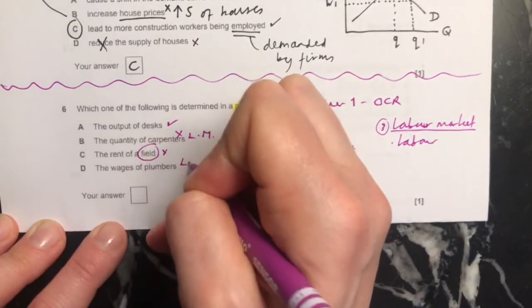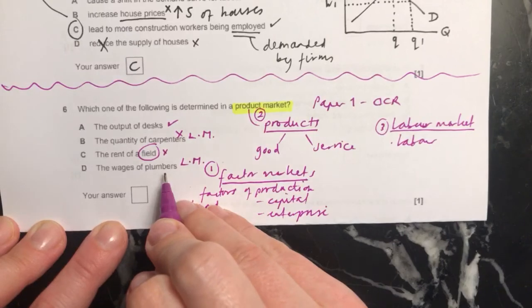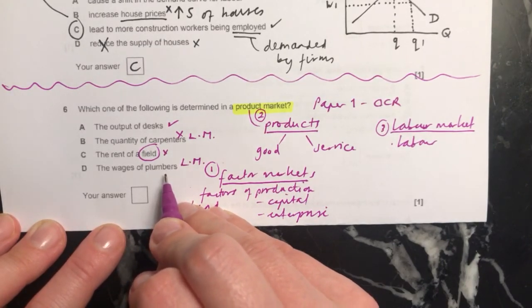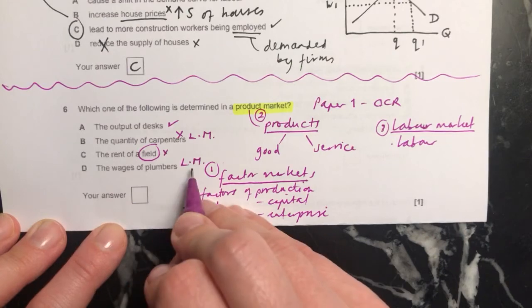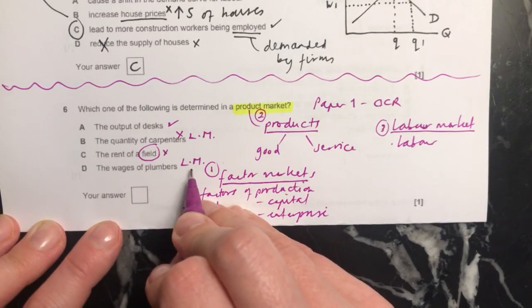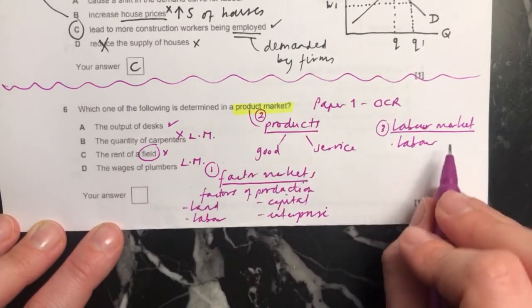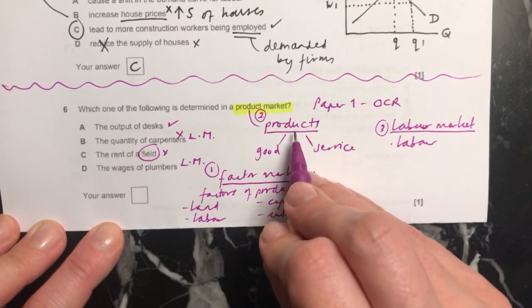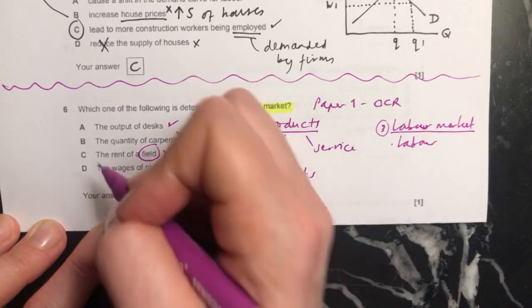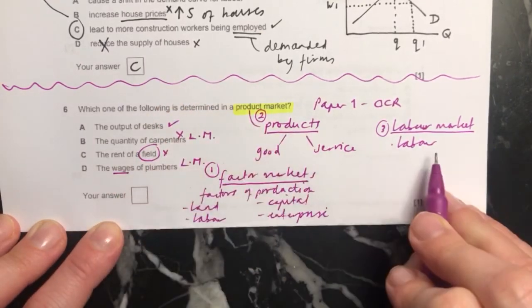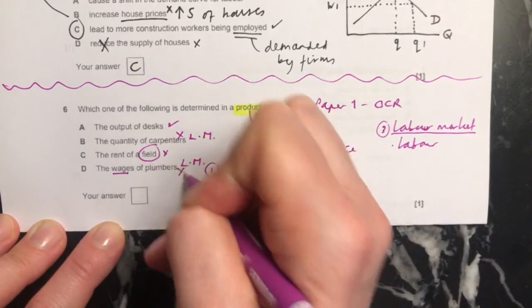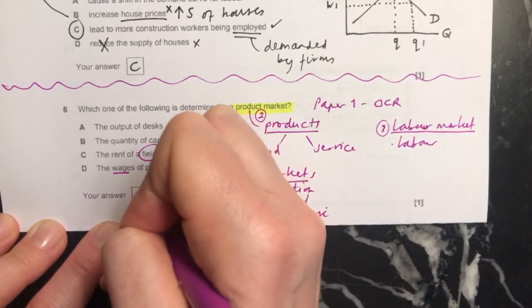The next one, the wages of plumbers. This is another one. We're in the labour market. Plumbers are in the labour market for plumbers. They're offering their services as plumbers. That's the supply of plumbers in the labour market. This is not to do with actually making a product. The product that the plumbers would be making would be a service that they're providing. That would be in the product market. But this is about the wages of plumbers. As we said over here, that will be established in the labour market. So that's also wrong. The answer here is A.